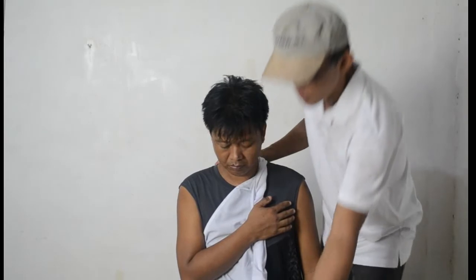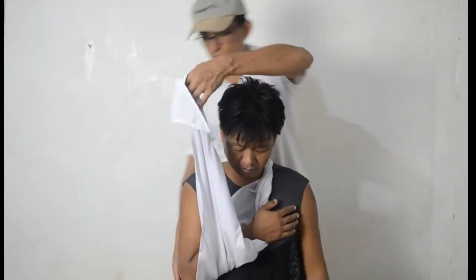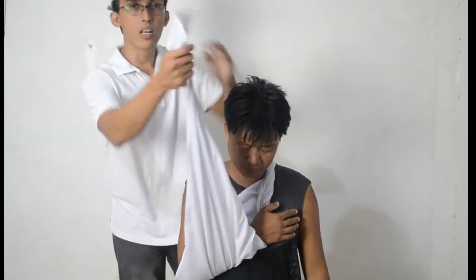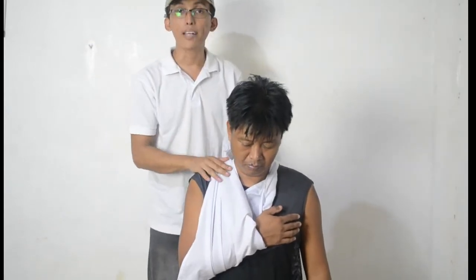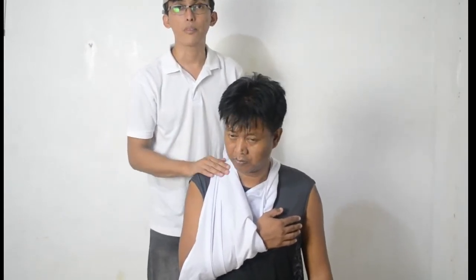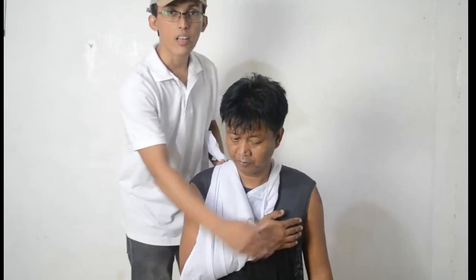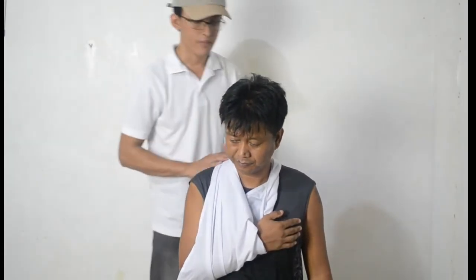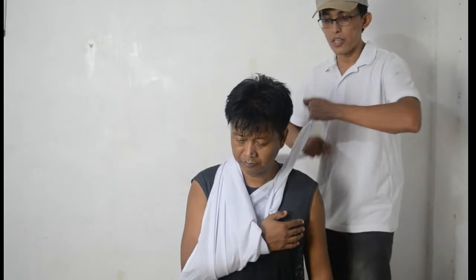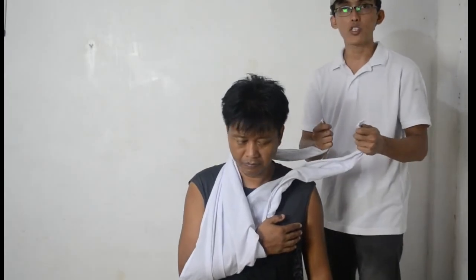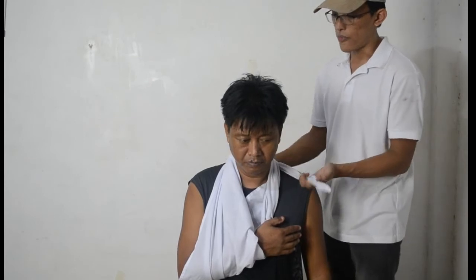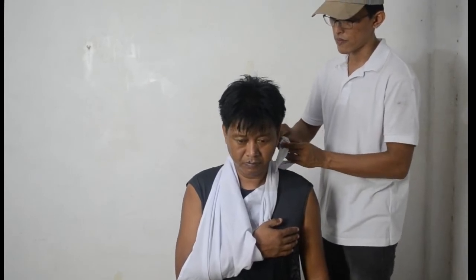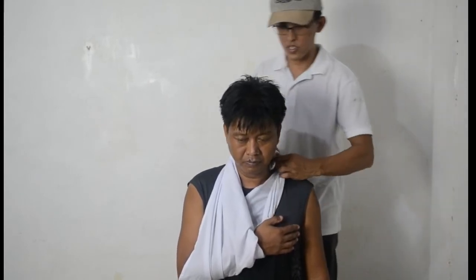Then, we support it by placing the other end of the tail on the other side, on the bad side of the victim, meaning the side that has the injury. And again, I will tie my knot in a thumbs up position, right over left, left over right, and then hide the excess parts.